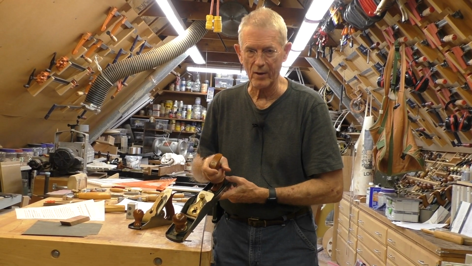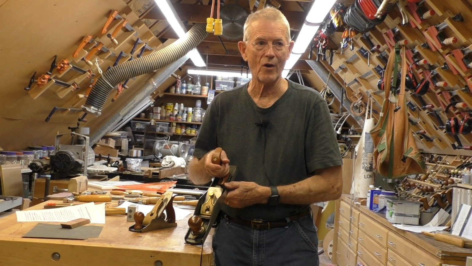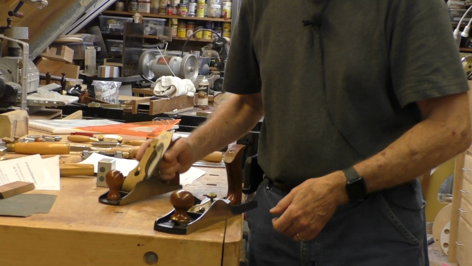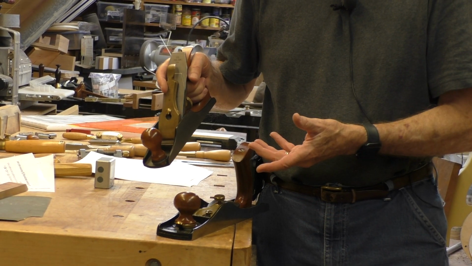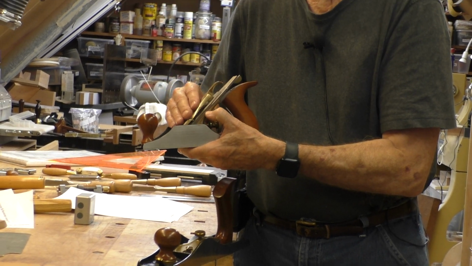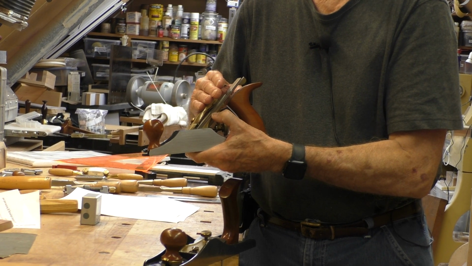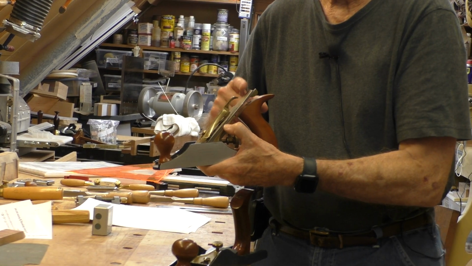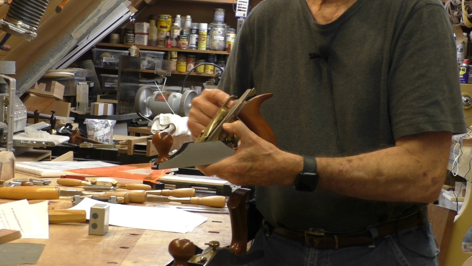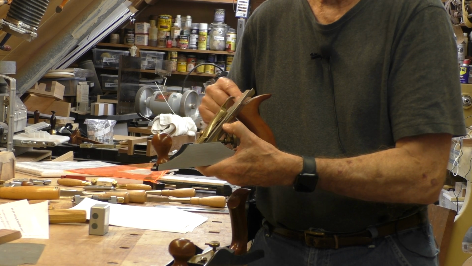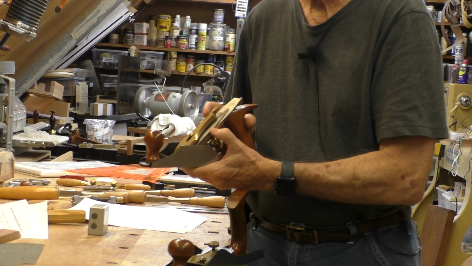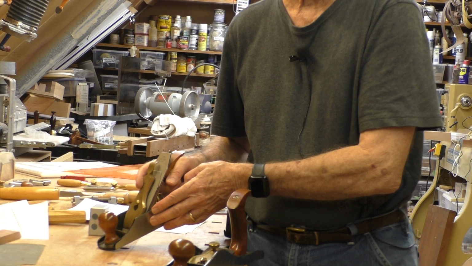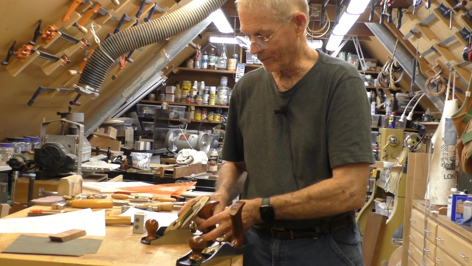This is a bevel up plane. What it is, a large block plane. This is what's known as a bench plane, which is a bevel down plane. This frog establishes the angle at which the iron intersects the wood at 45 degrees. The bevel is down, so this surface here is where the edge is, right on the bottom end of this surface right here.